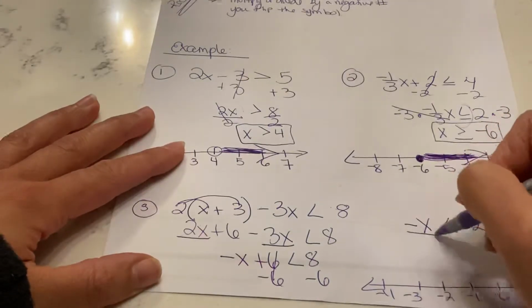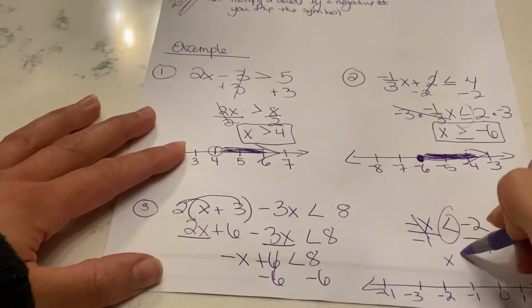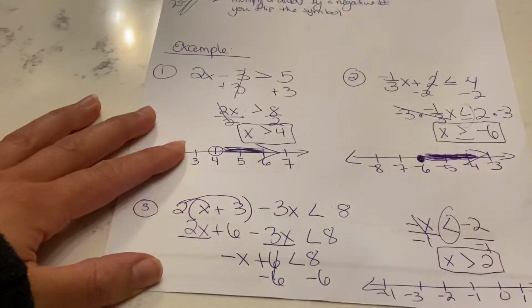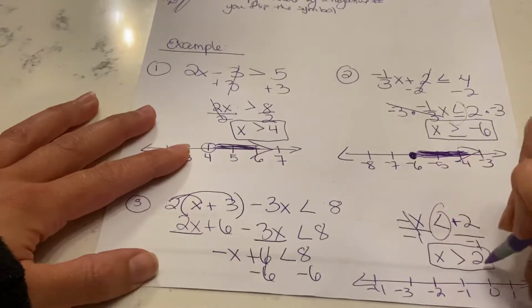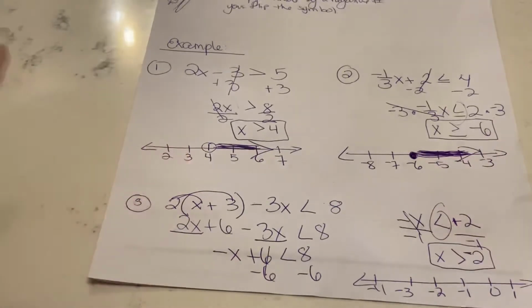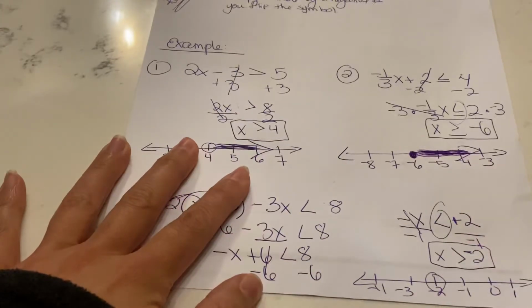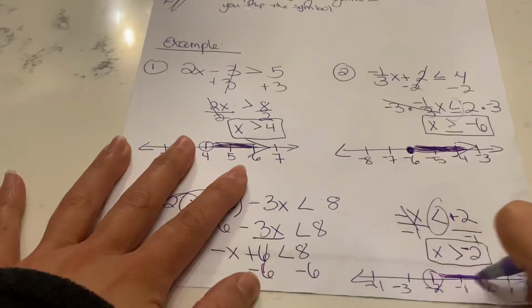And then my last step is divide by -1. I'm dividing by a negative number, so I must flip the symbol. And then the 2 becomes a positive. Okay. Oh, I'm sorry. This was a +2. So therefore, this becomes a -2. Okay. So I plot it open circle at -2. And it says greater, so I need to shade to the right.